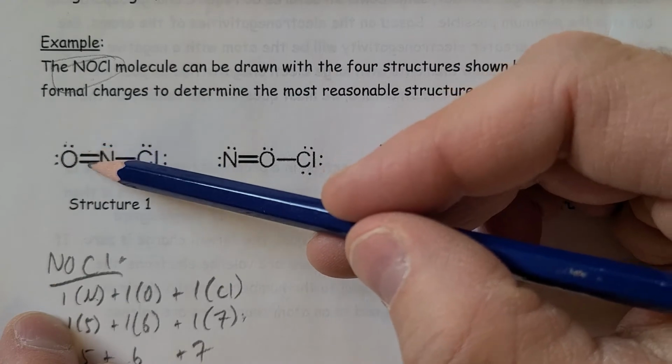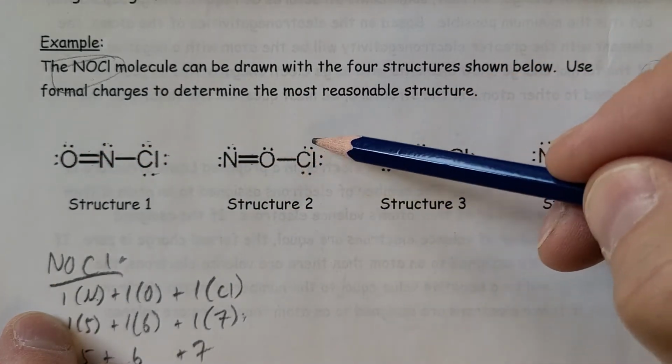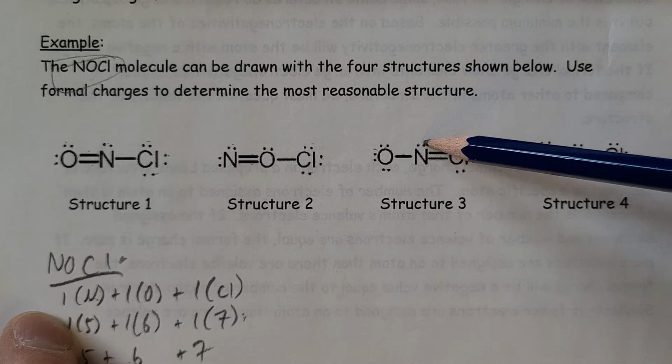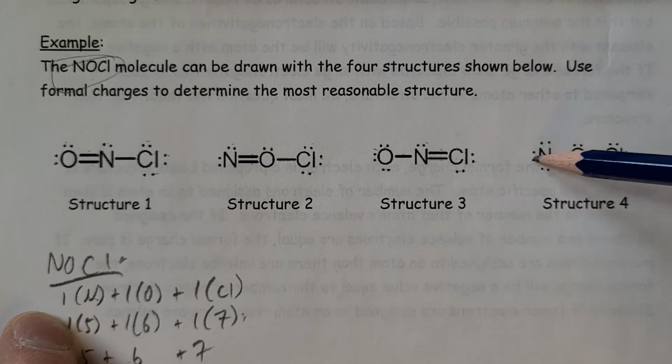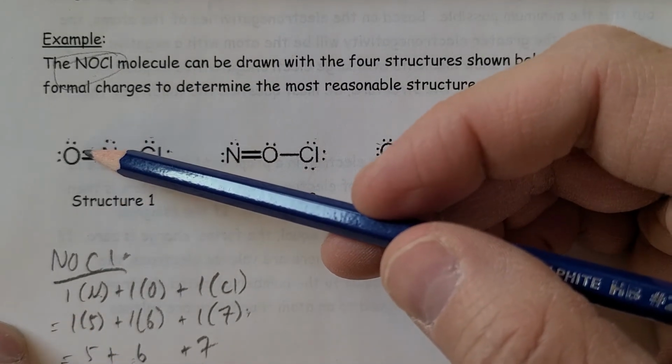2, 4, 6, 8, 10, 12, 14, 16, 18. And you notice that all of these have an octet.